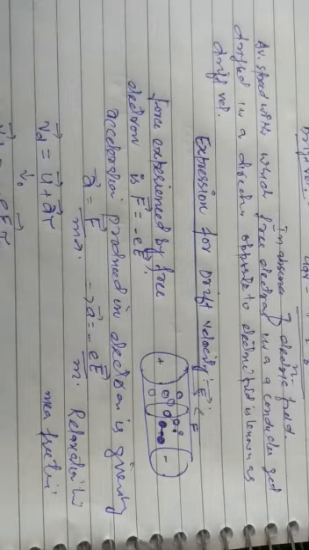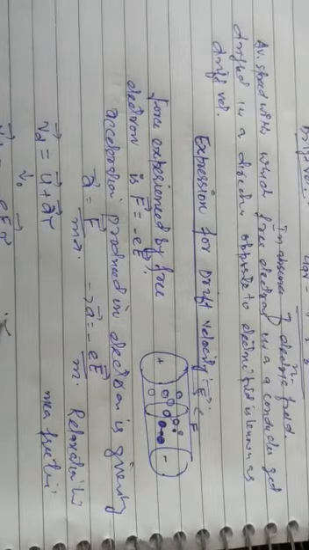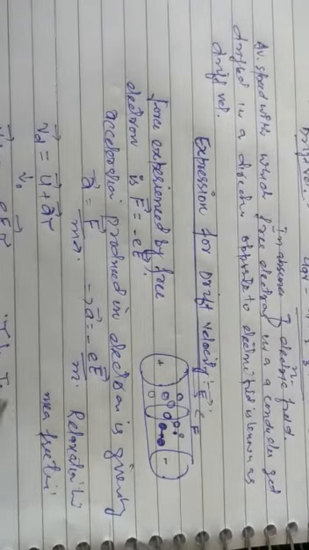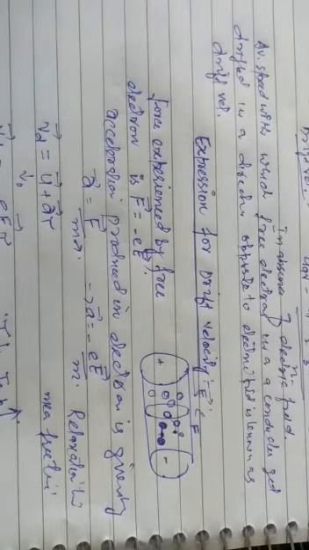Tau is the mean free path over root mean square value of velocity. It depends upon temperature. Tau decreases with the increase in temperature. Why? Because the root mean square velocity increases with temperature.